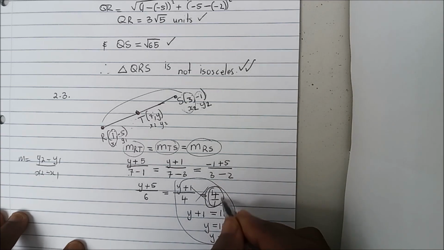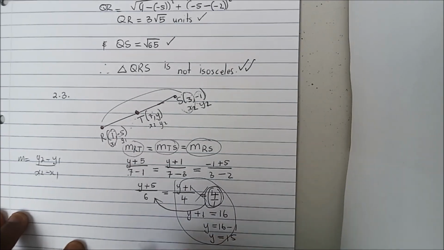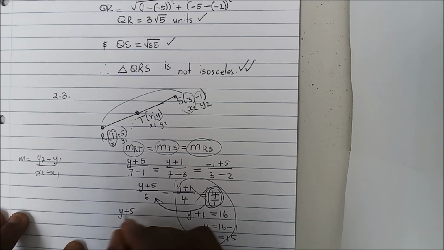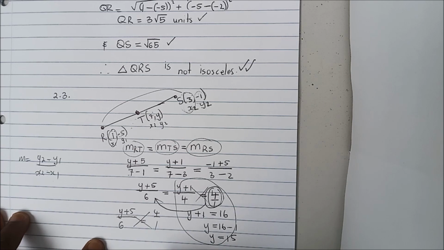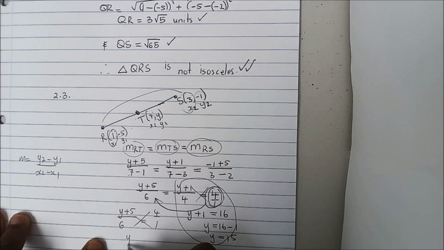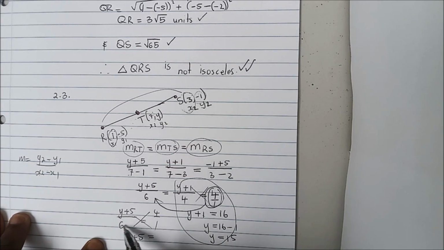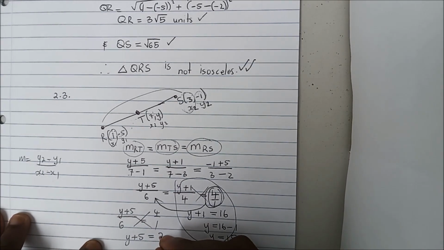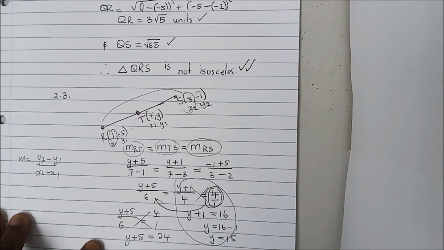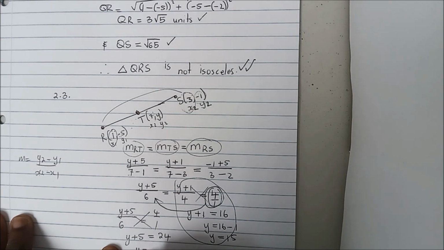Or if you take this one and that one, in such a way you will have y plus 5 over 6 equals 4 over 1. And then if you cross multiply, y plus 5 times 1, that's just y plus 5, and then 6 times 4, that's 24. So if you take this one to that side, that will be 24 minus 5. So y will be 19.